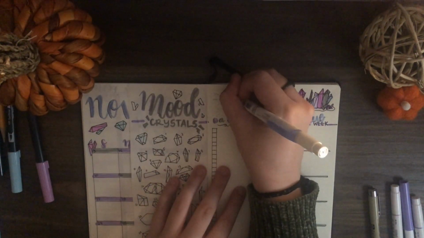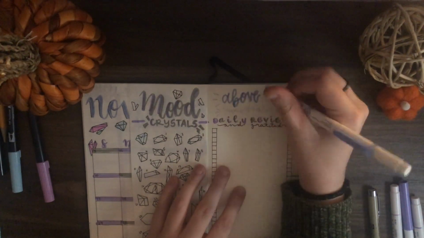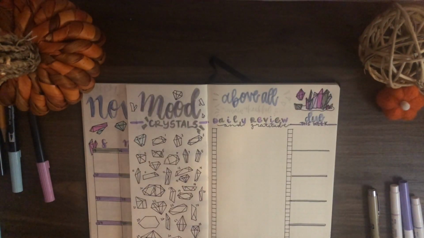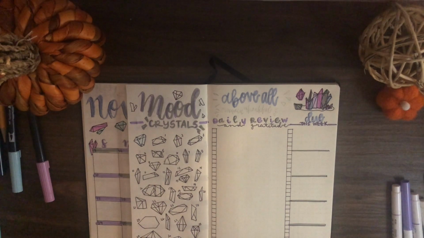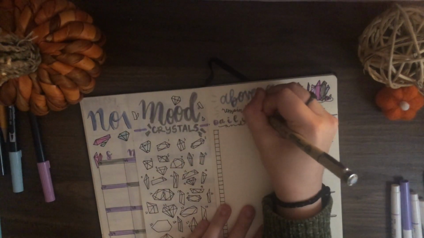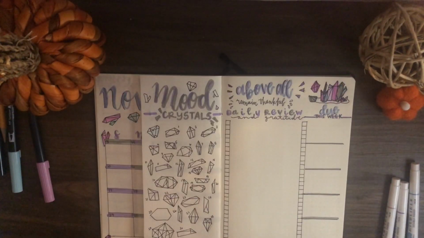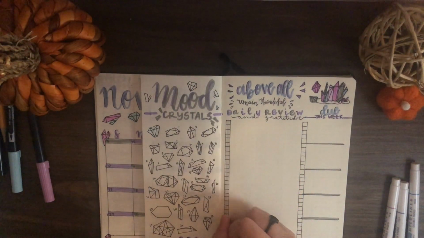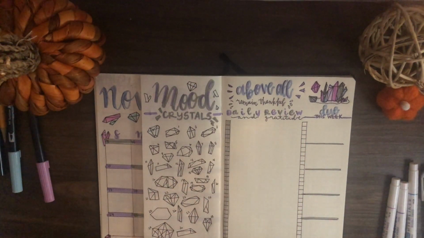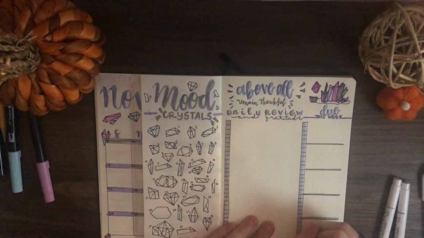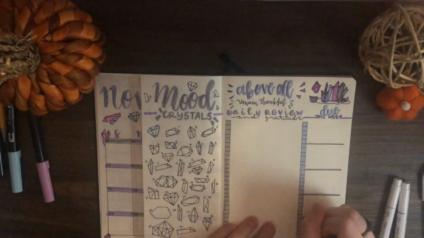For the last piece of the page, you'll see me lettering in my quote that says, above all, remain thankful. And I'm hoping that seeing this quote here every day will remind me that even on the tough days, there's always something that we can be thankful for. And that's it, guys. This was my monthly November 2019 bullet journal setup.